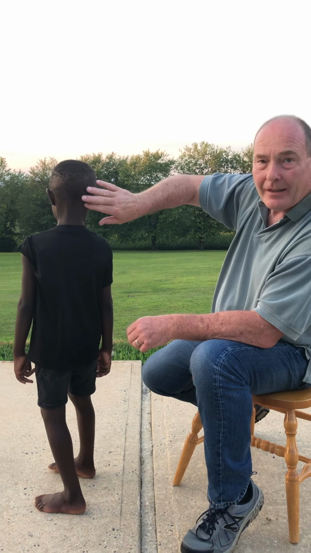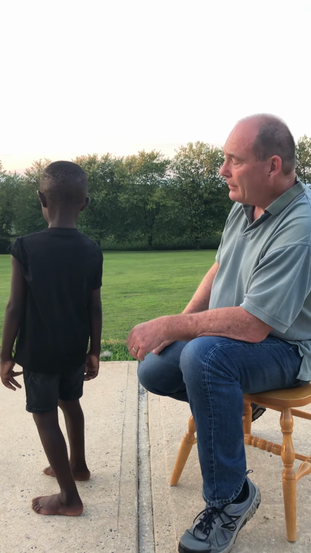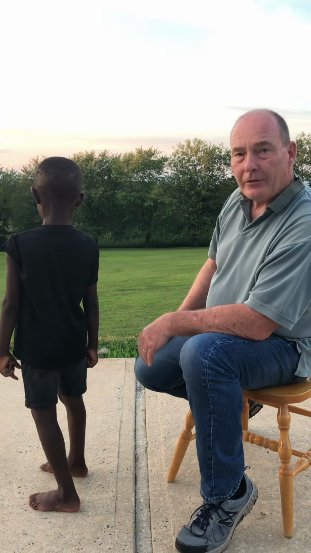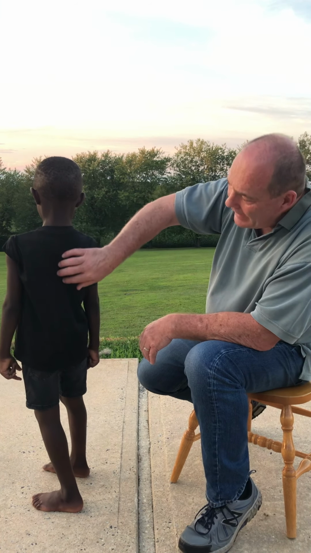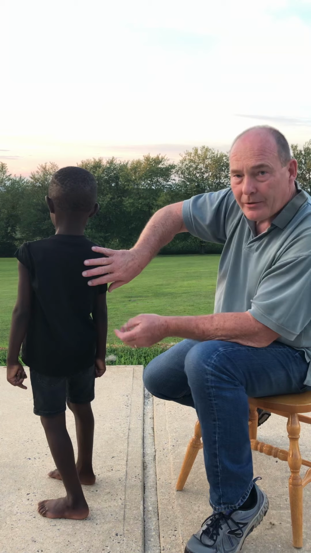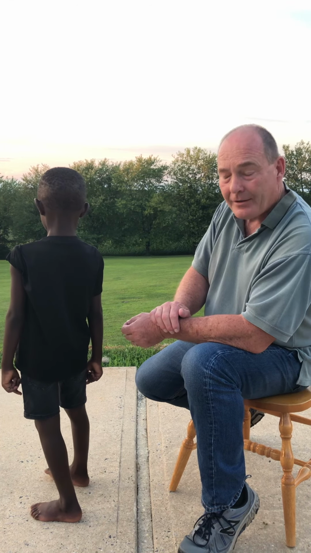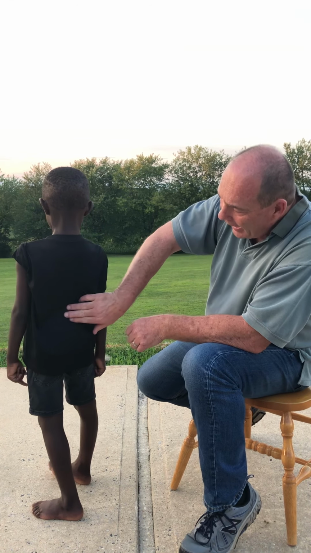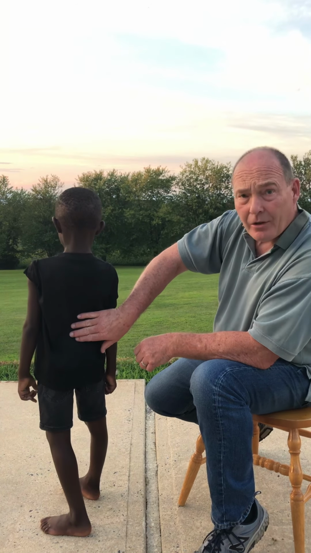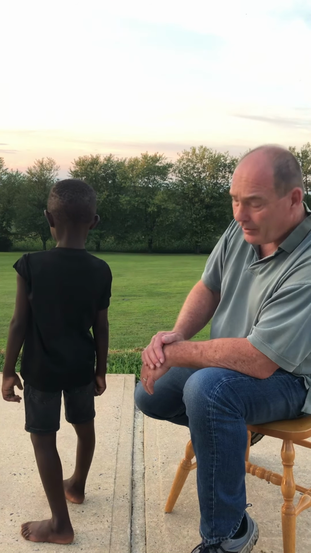The back of his head is called the occipital region. His whole neck is called the cervical region. Then we're going to go down his back, and his spine from here to here, where all the ribs are attached, is called his thoracic region. At the bottom of his spine is the low back, also called the lumbar region.